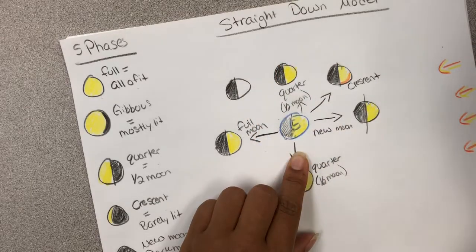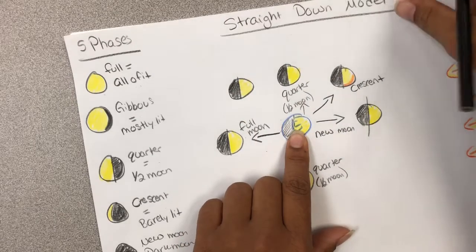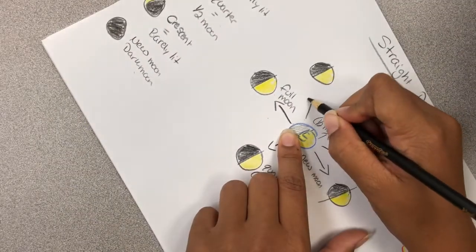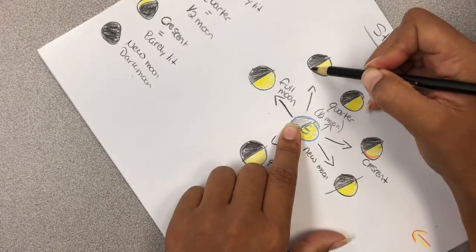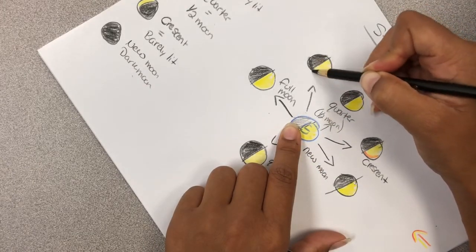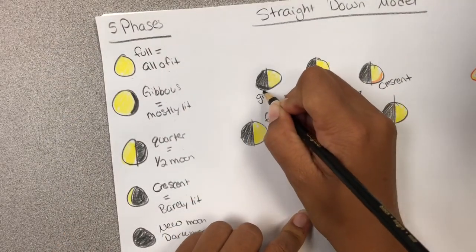Okay, if I put another moon here, let's stay consistent. This half of the moon is dark. This half of the moon is light. If we were to look at it from Earth's perspective, we would be able to see, mind you, this part right here is shaded, we would be able to see most of it. This would be a gibbous moon.